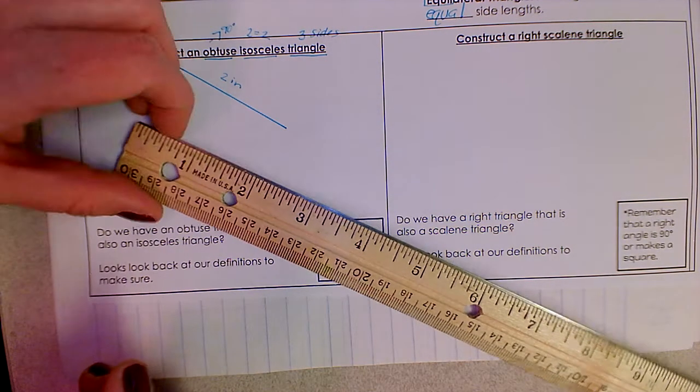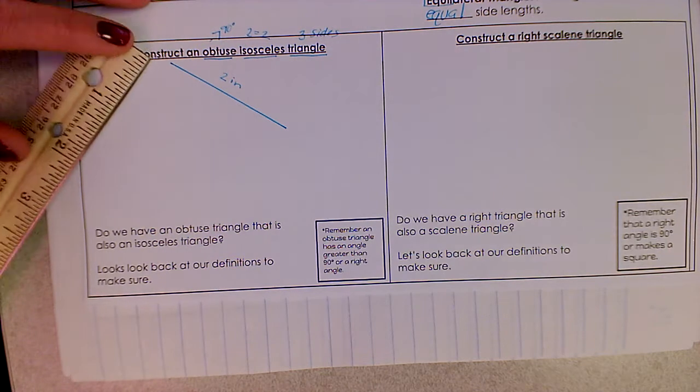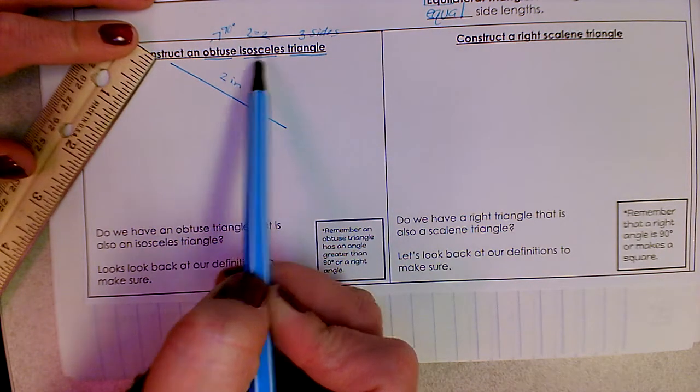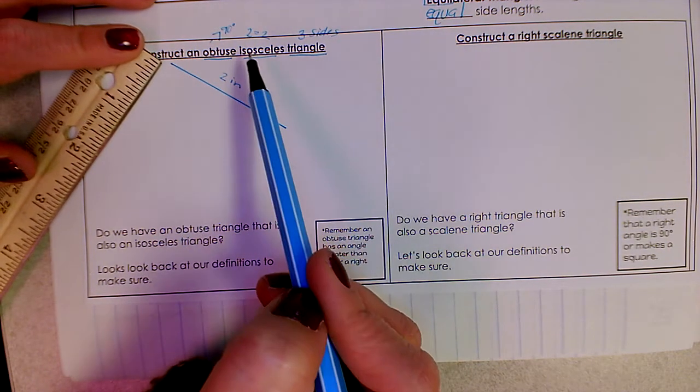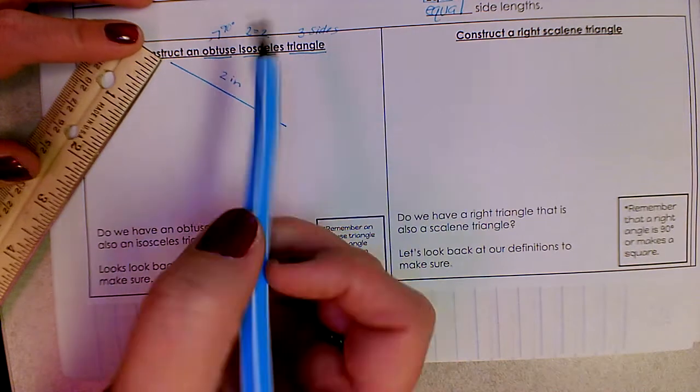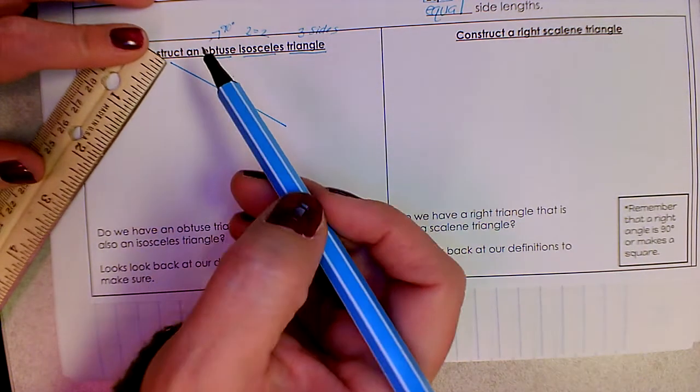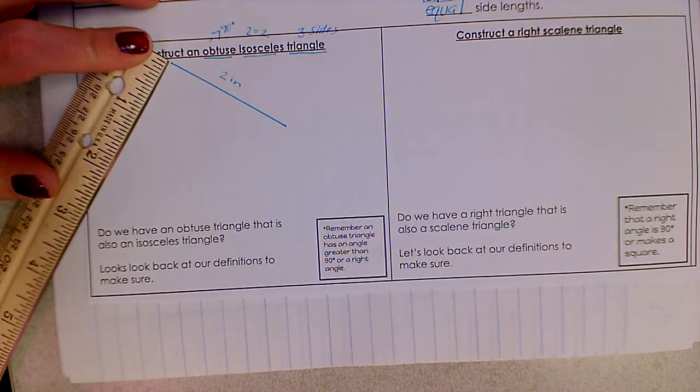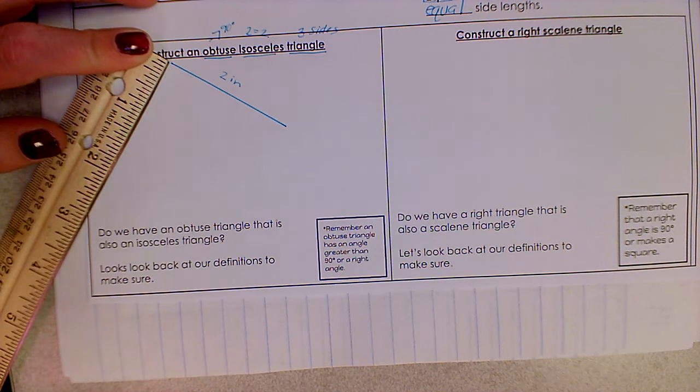Now, it says my angle, right? I know I'm doing an isosceles, so the other side has to be 2 inches, right? But this comes here to the angle. It says it has to be obtuse. It has to be bigger than 90 degrees. Well, this would make a perfect square. So can I do it this way? Nope.